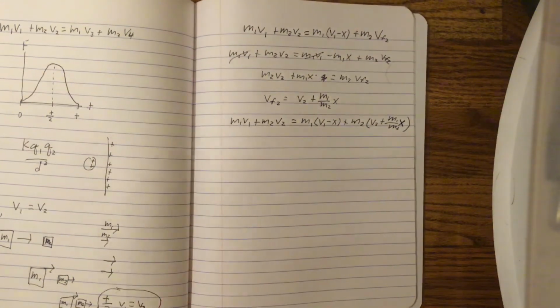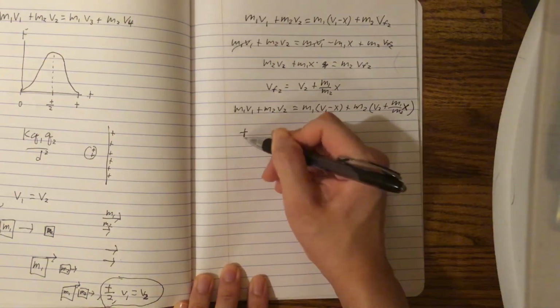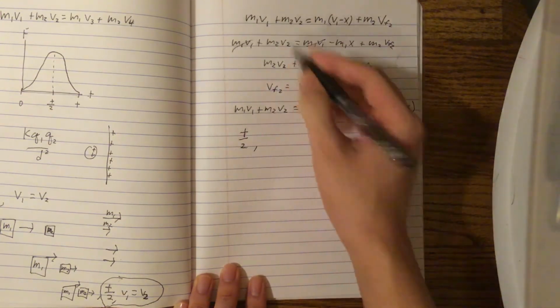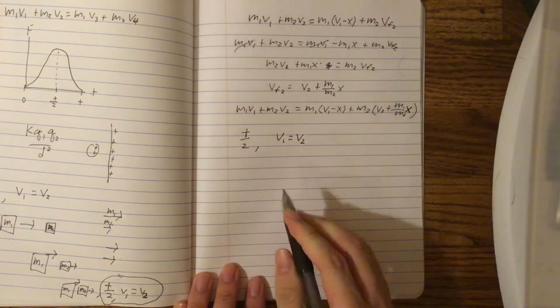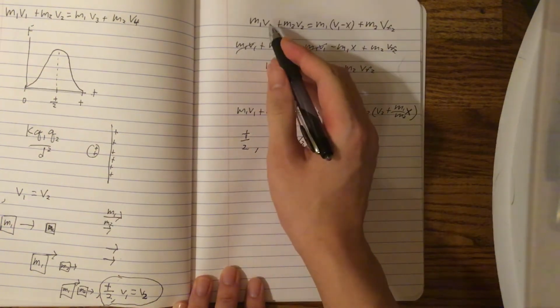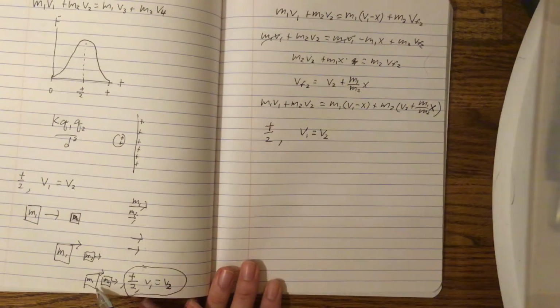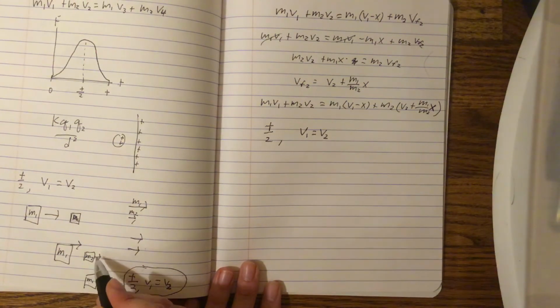Now let me think, what's the next step again? All right, now let's say we're at time t over 2. This means v1 must equal v2. So at time t over 2, some of the velocity of v1 is already lost. The speed of m1 is lost, the speed of m2 is gained.